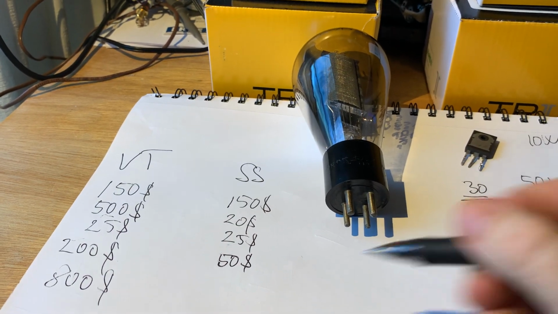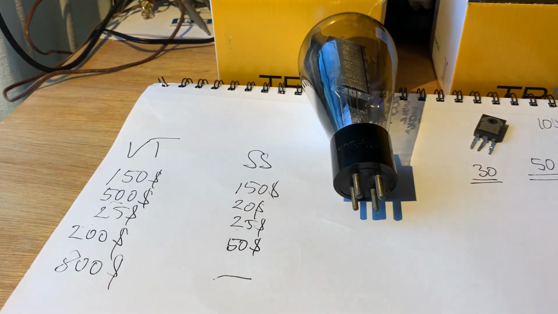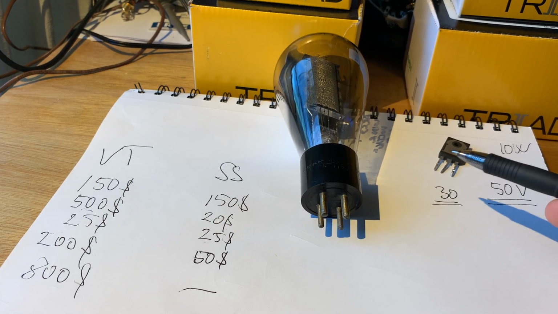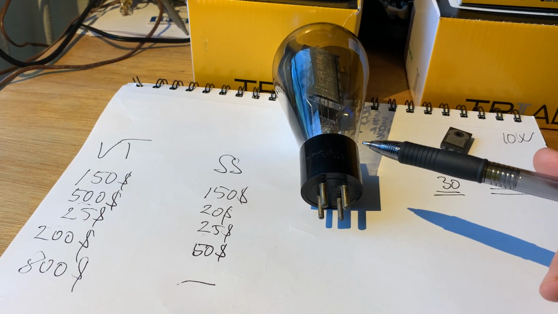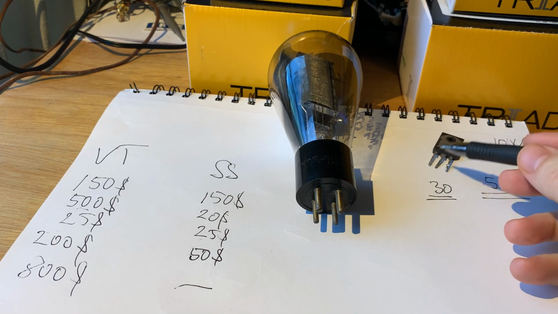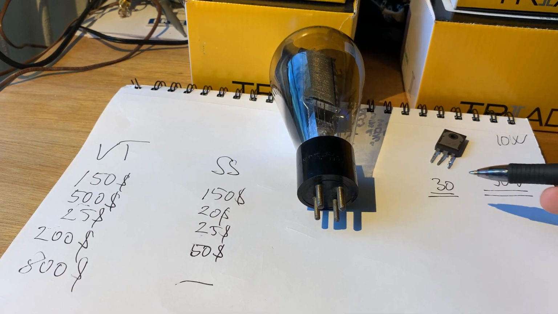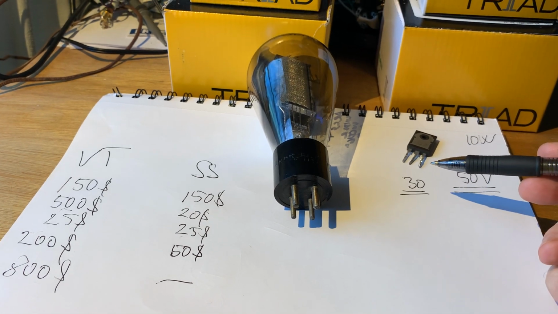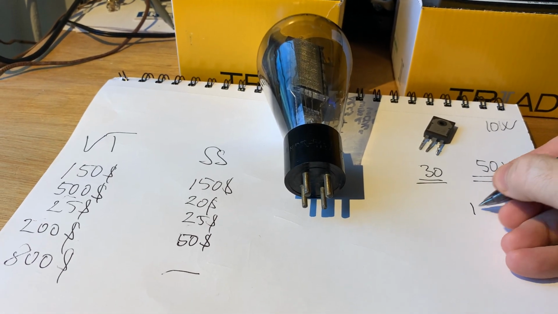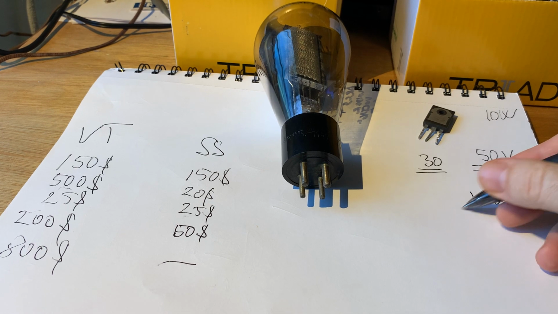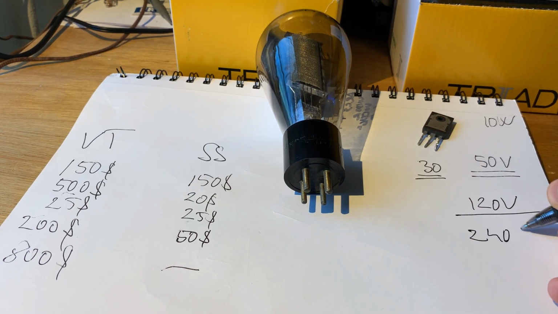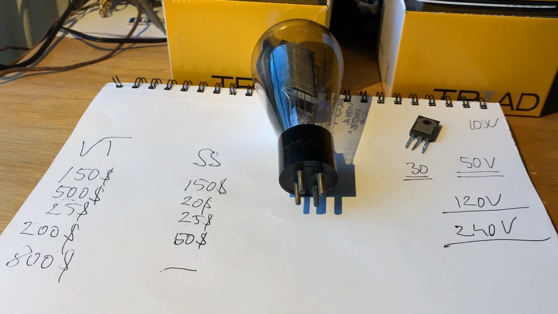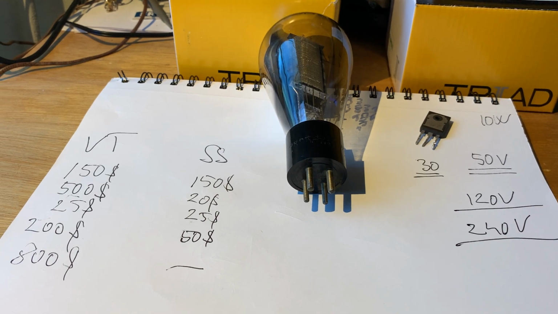And for transistor, you don't need output transformers. There's no cost for that. And then we would need a power transformer as well. For transistors, people usually use toroids, and they do not need any high voltage rating. You just need to have them rated at 120 volts for US or 240 volts insulation for most of the world.